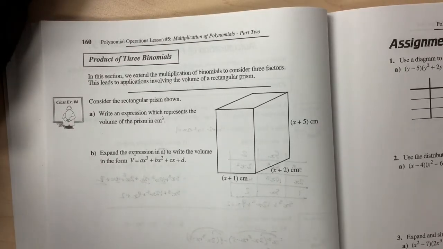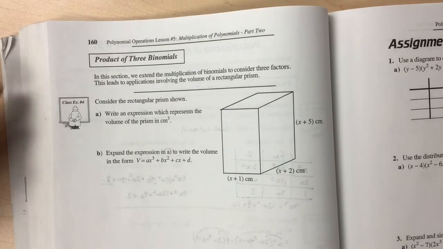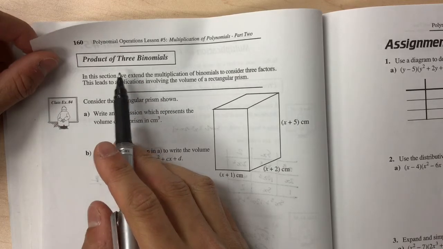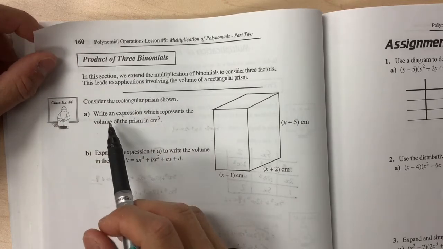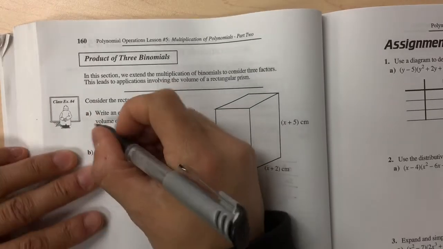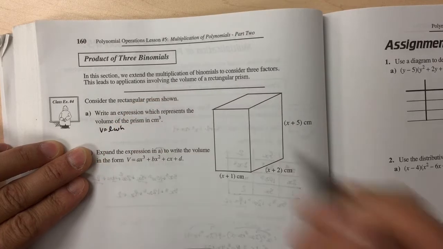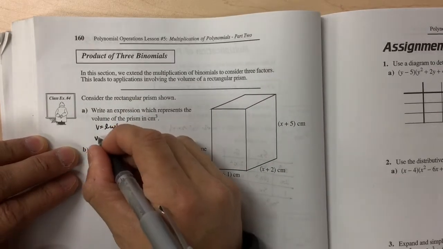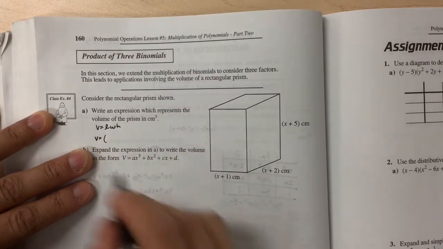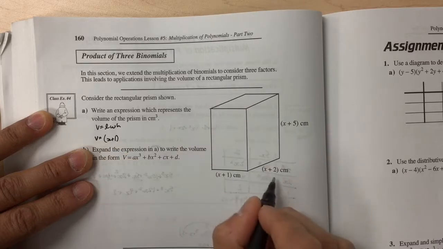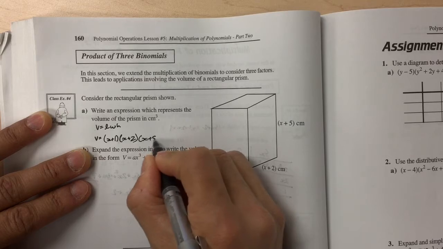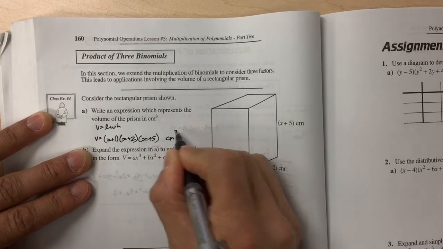For this last example, we're going to be looking at the volume. So consider this rectangular prism, and we're multiplying three binomials, the product of 3 binomials here. So we want to write an expression which represents the volume in centimeters cubed. So volume is equal to length times width times height. Therefore, volume is equal to my length, which is x plus 1, my width, which is x plus 2, and my height, which is x plus 5. And that's in centimeters cubed.